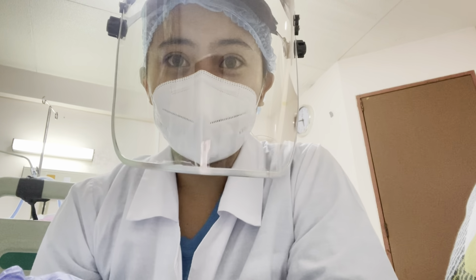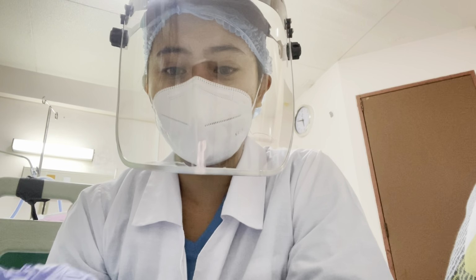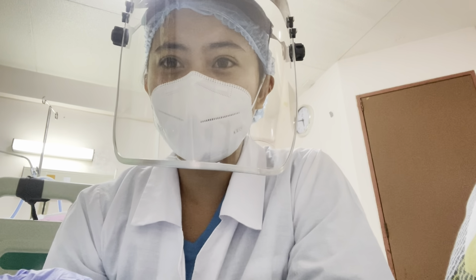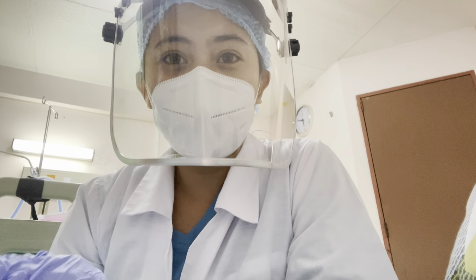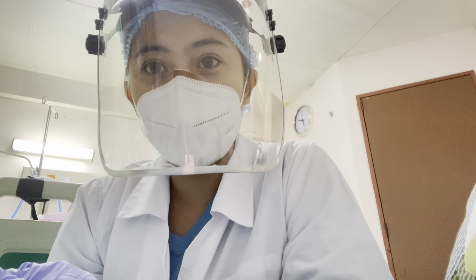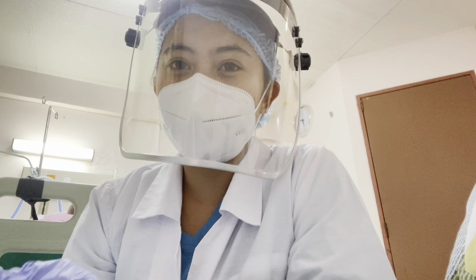For the evaluation, number one, we have to observe for verbal and nonverbal signs during the irrigation. The reason is because it could be a basis for patient's comfort or anxiety level. Then we also have to assess the patient's comfort level after irrigation. So that's to determine the effectivity of the procedure.